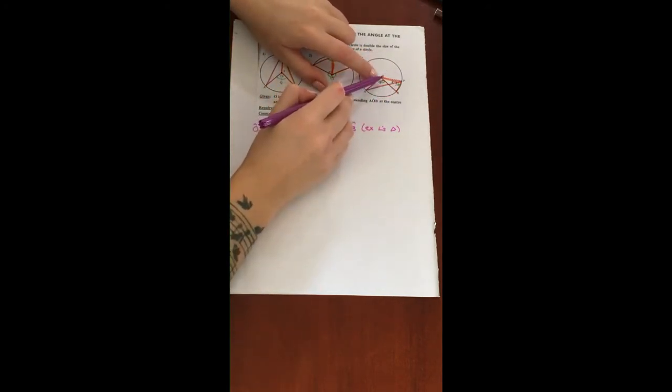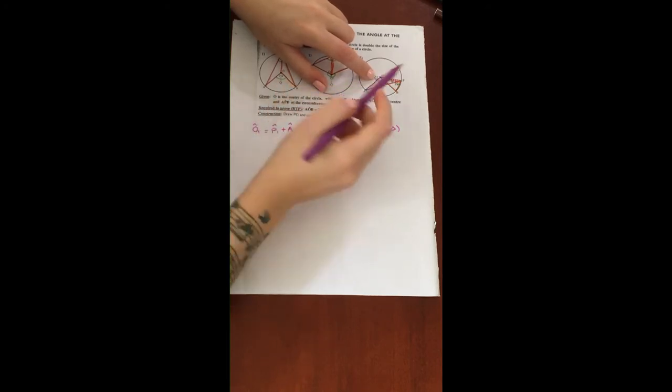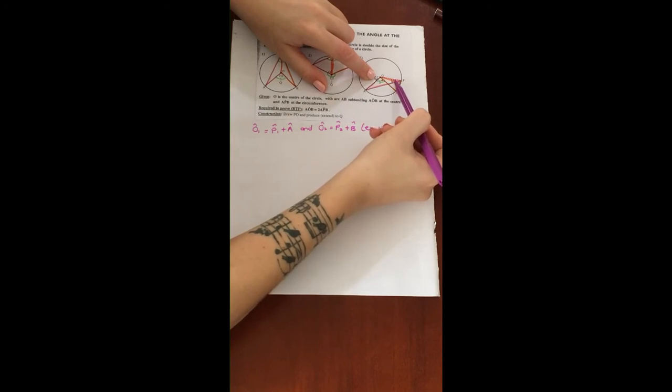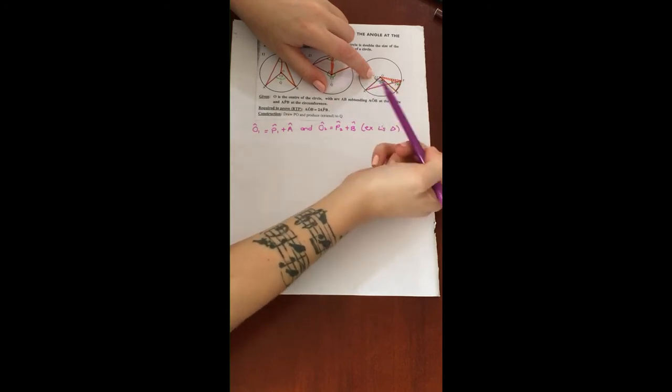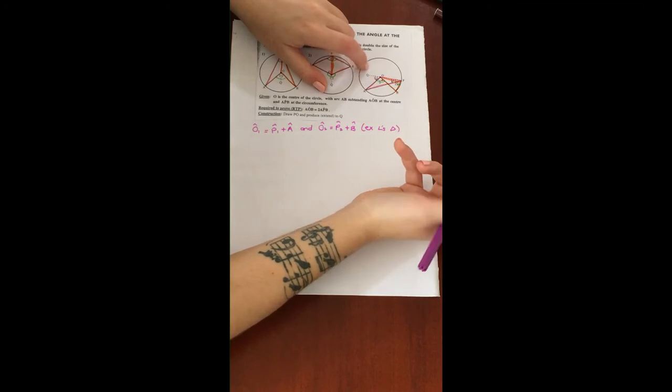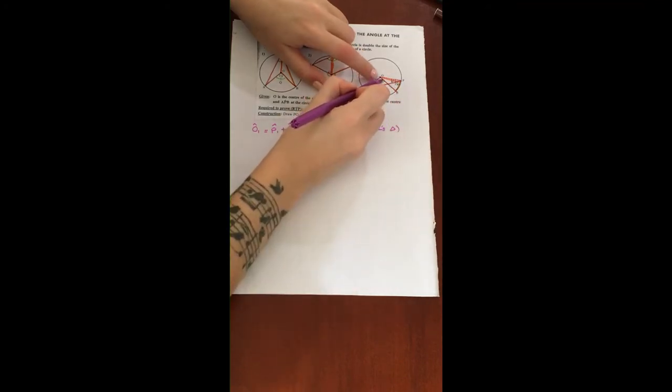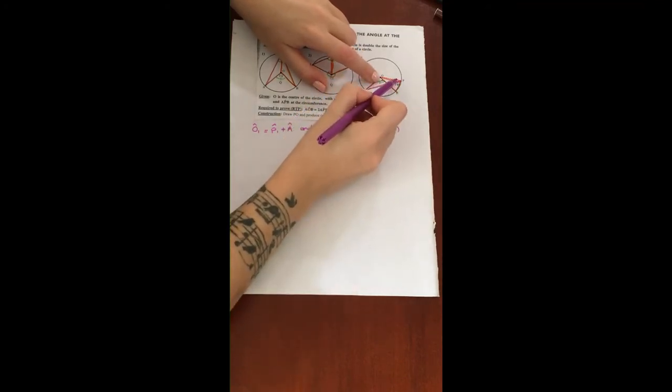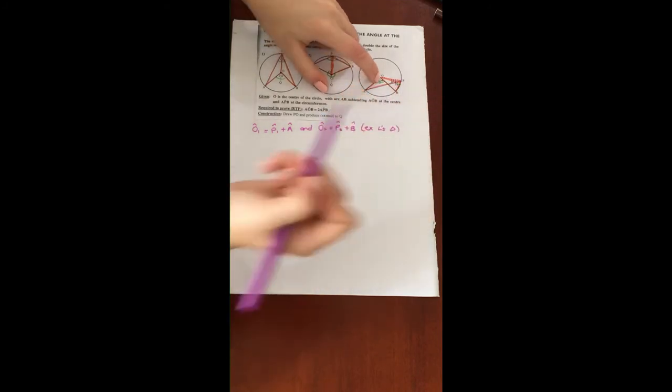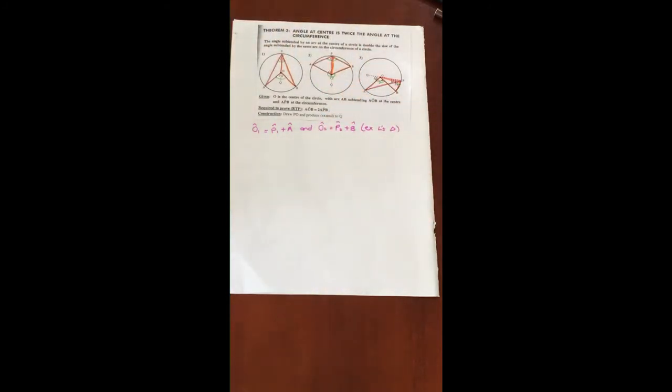Here's your pink triangle over here. So angle O1 is the same as P1 there plus A. And then if you look at your orange one, this whole angle O2 will be equal to P2 plus B. So we've established for all three of those diagrams, they're exactly the same.